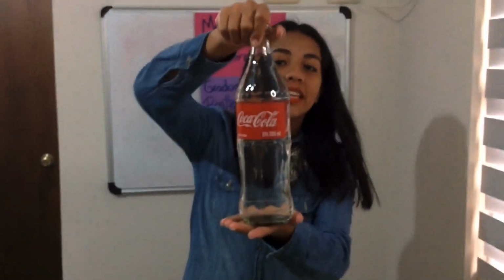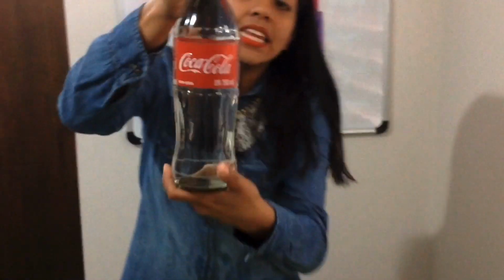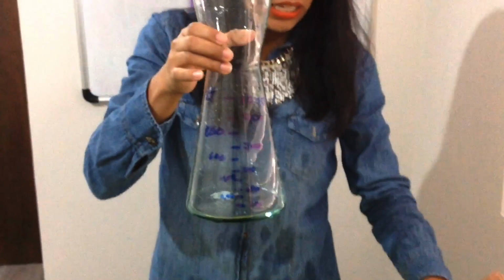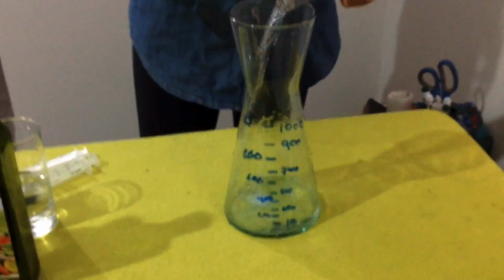Okay? And finally, the last experiment we are going to do is measuring the water that I have in this bottle. In here, it is said that we have 750 milliliters. In here, I marked this in order to measure until 1 liter. Let's see if this has 750, needs to be something like in here in the middle. So I'm gonna put the water in here.